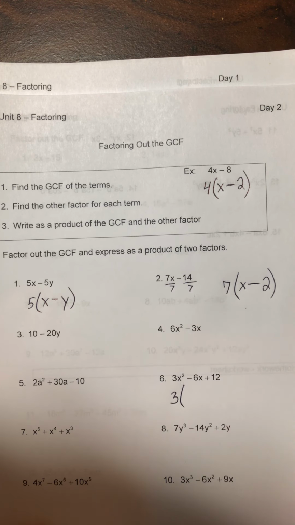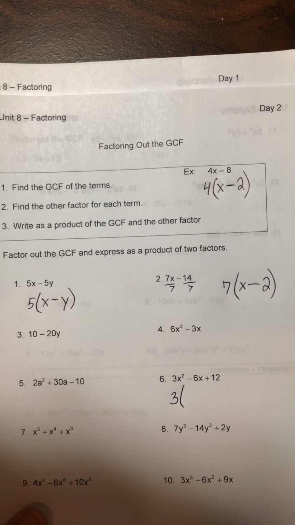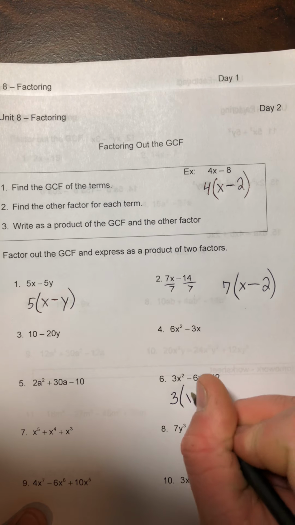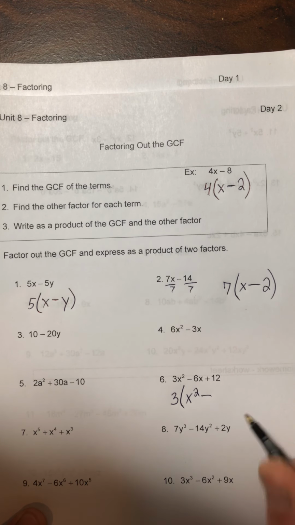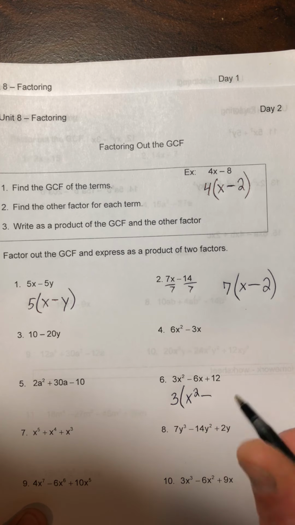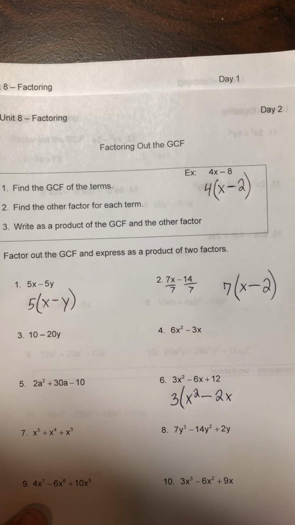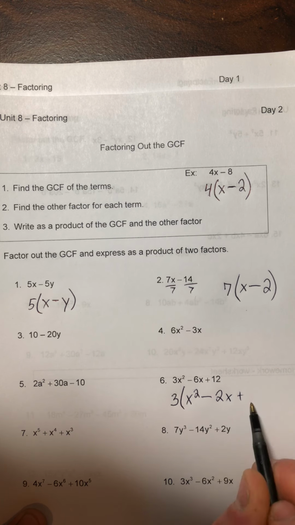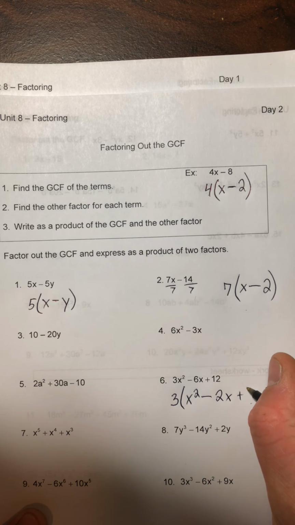Factor that out, so I have to write down what's left if I take the 3 out of everything. Take the 3 out of here, I'm left with x squared. Take the 3 out of 6x, so 3 times what gives me 6x? That's got to be 2x. 3 times what gives me back to 12? Got to be a 4.